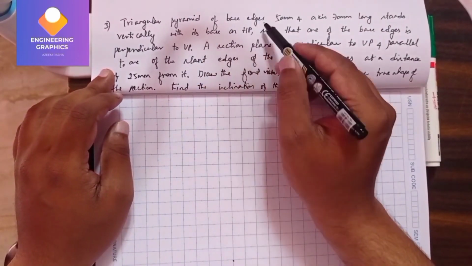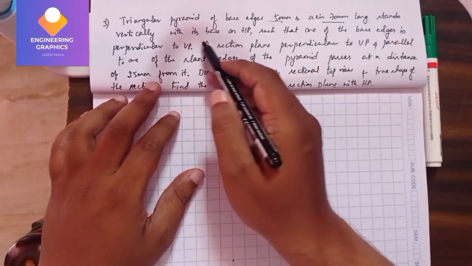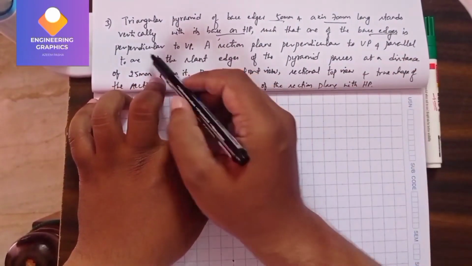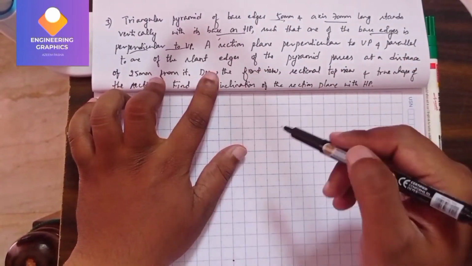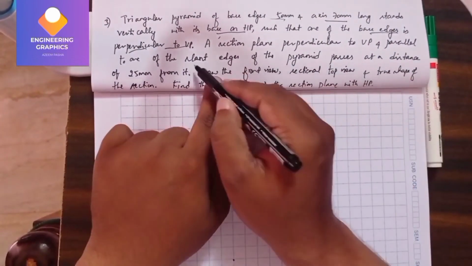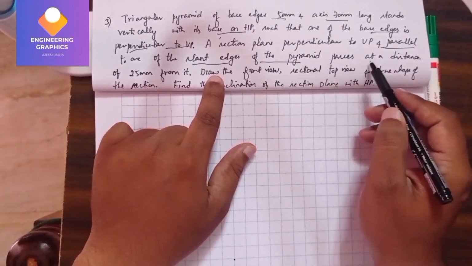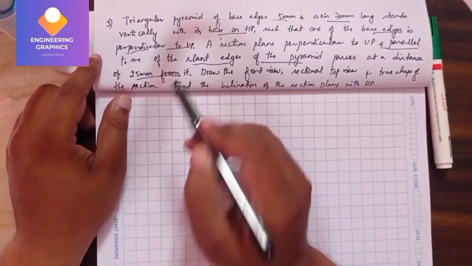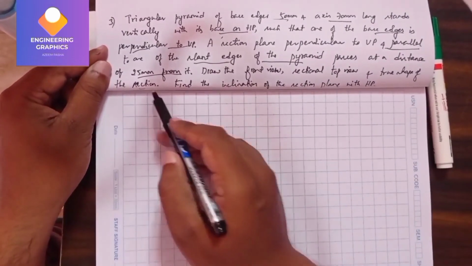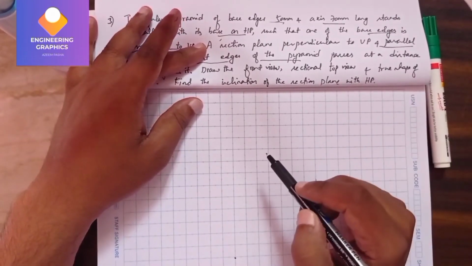Triangular pyramid of base edge 50, axis length 70 long, stands vertically on its base on HP, such that one of the base edges is perpendicular to VP. Section plane perpendicular to VP and parallel to one of the slant edges, and passes at a distance of 25 from it. Draw the front view, sectional top view and true shape of the section, and find the inclination of the sectional plane with HP.